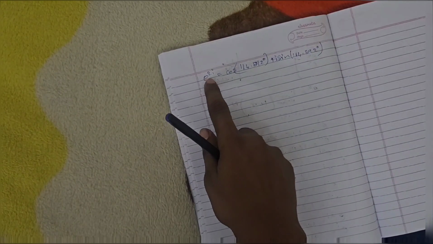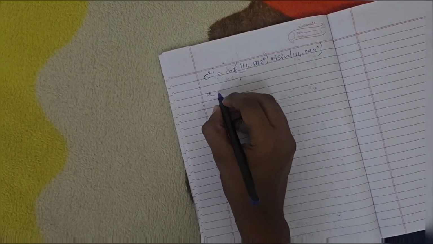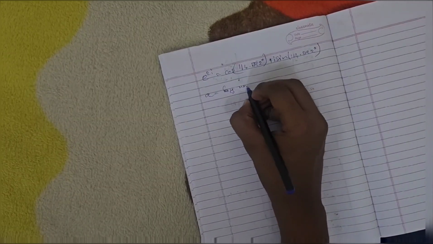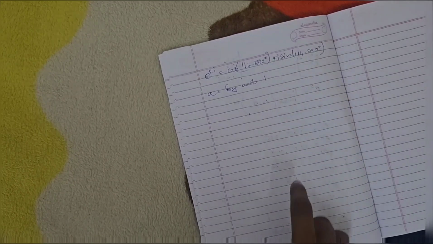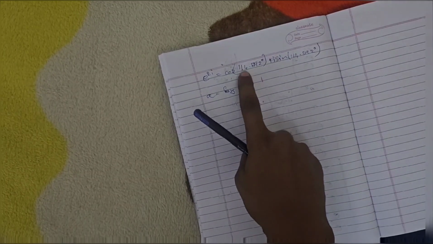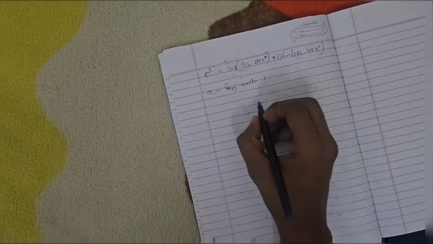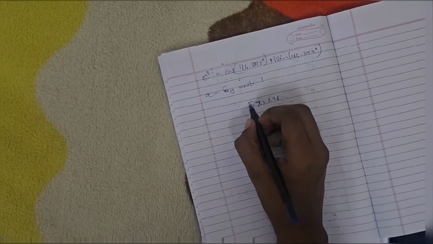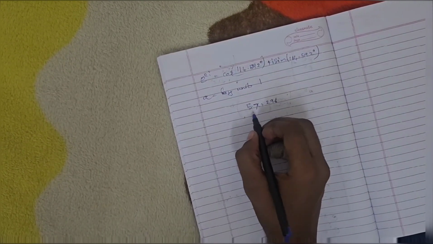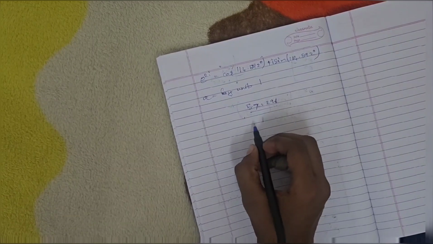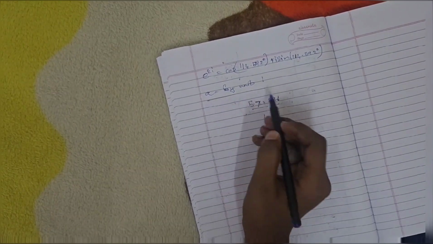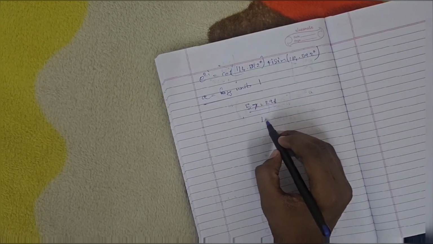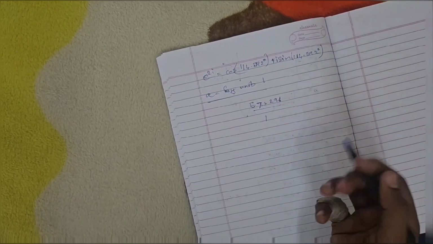So if I increase this a by 1 unit, I'm increasing this angle by 57.296 degrees, which in radians is 1. So if I increase a by 1 unit, I increase the angle by 1 radian, and that's cool.